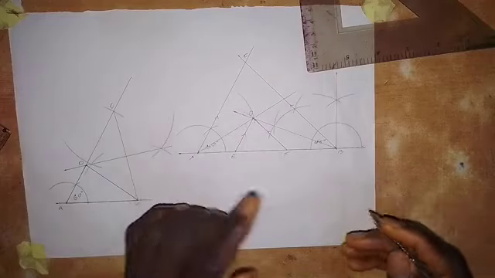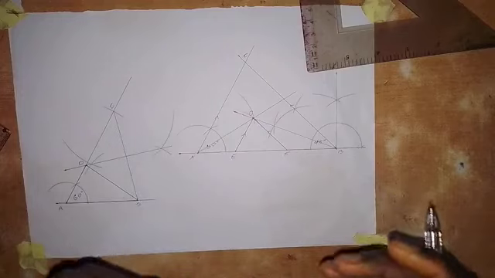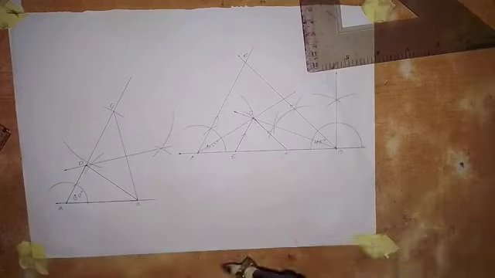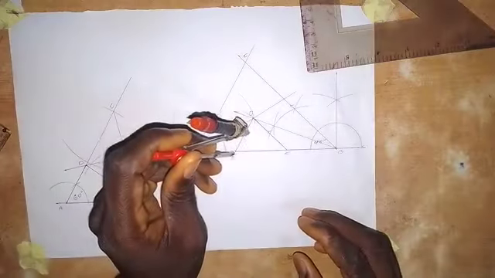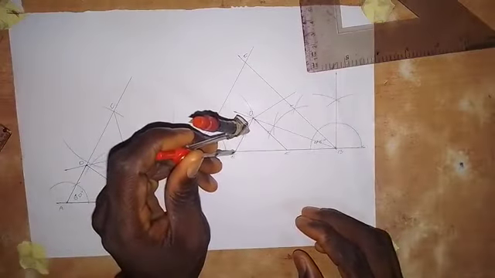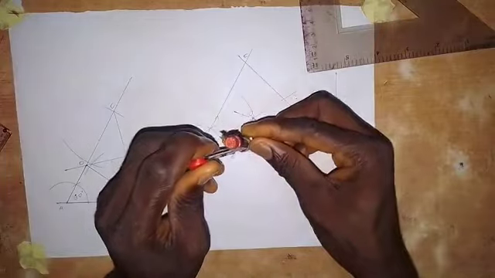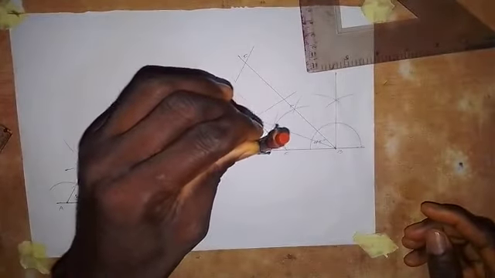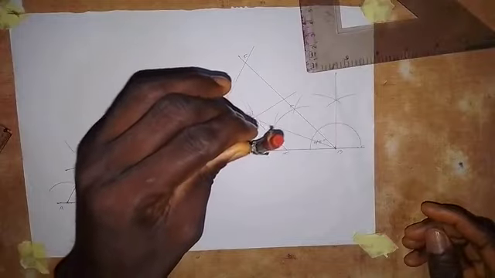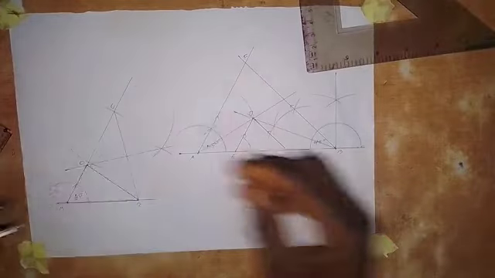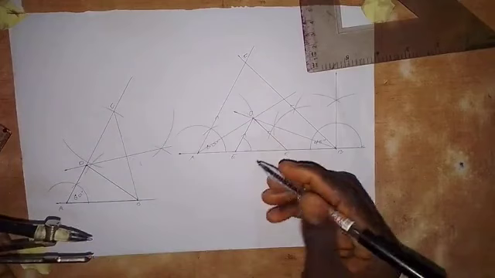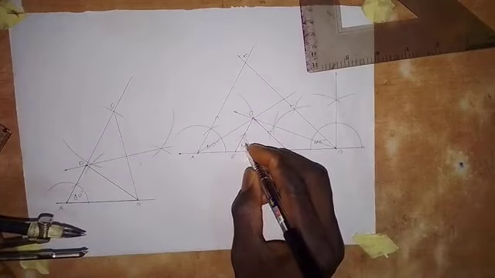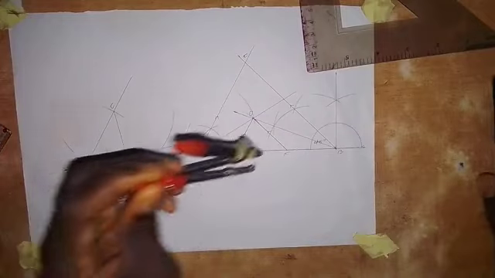Triangle EDF is the triangle whose perimeter and base angles are given. Let's show the base angles here. At this point E we have angle DEF, and the value of this angle is 60 degrees, as we have angle 60 degrees here.